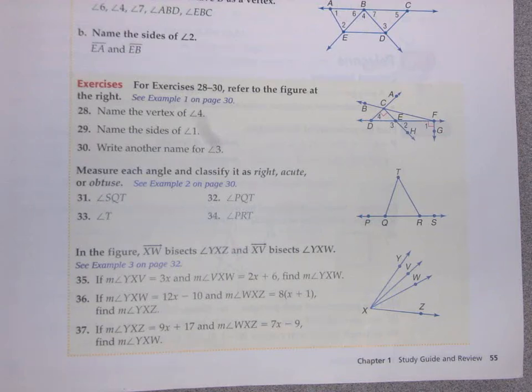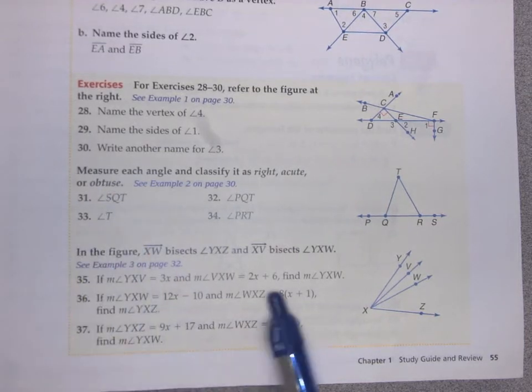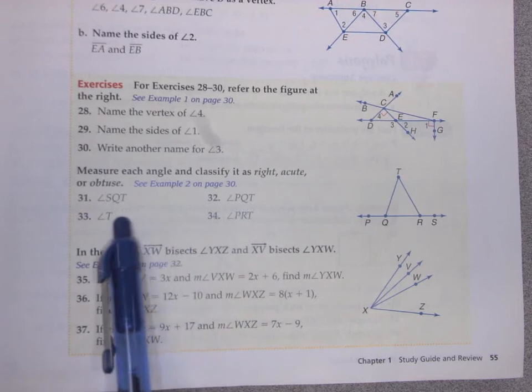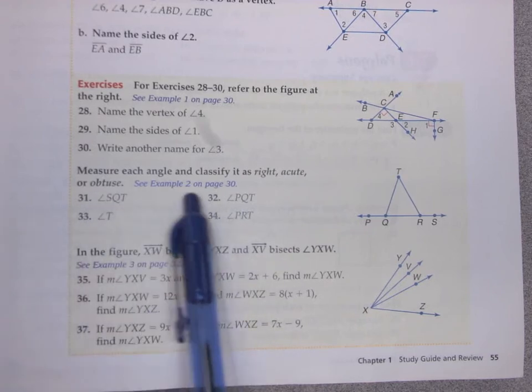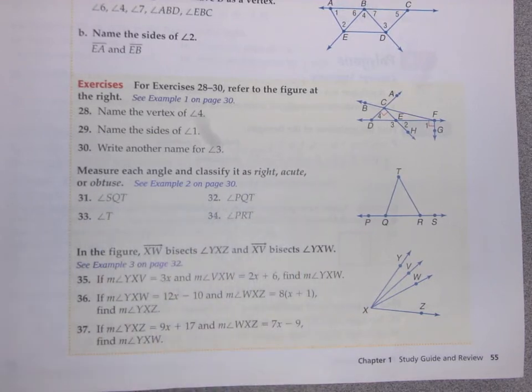I wanted to give you a couple hints on your homework assignment for tonight. This is the geometry textbook on page 55, and tonight's homework is 31 through 41. So it starts right here. Now these ones right here are pretty self-explanatory. I want you to classify each as right, acute, or obtuse. Those are going to be definitions from the textbook that we talked about today in class, or that you looked up at home.